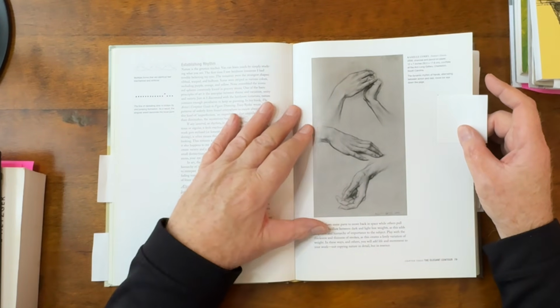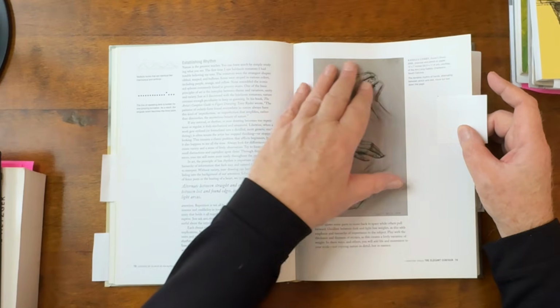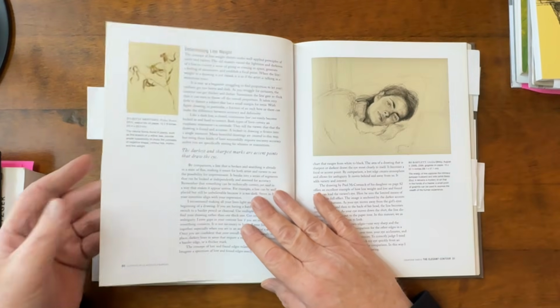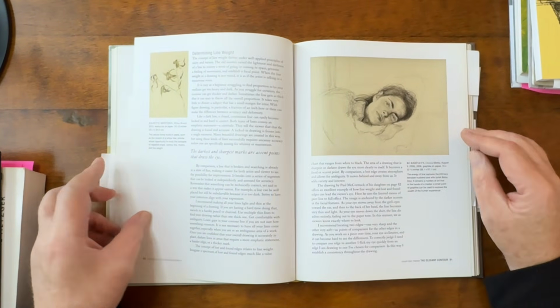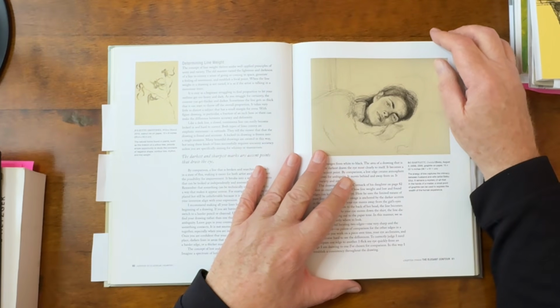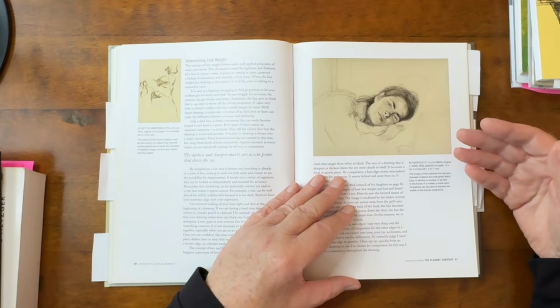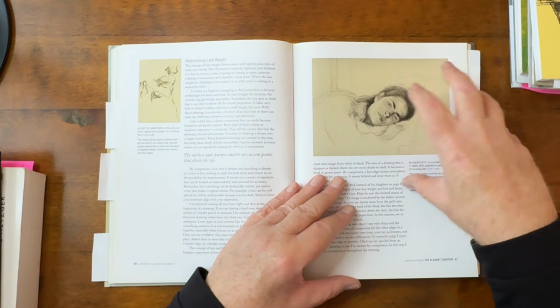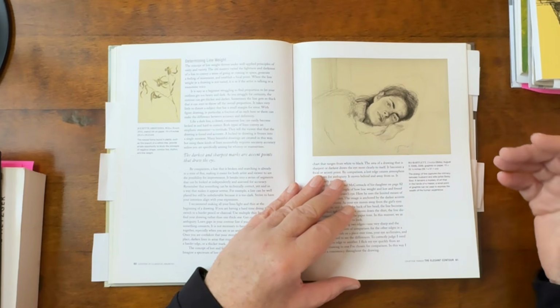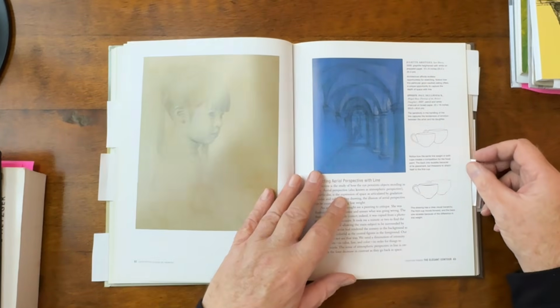So what I like is that she gives examples of drawings, either classical or maybe more contemporary, that illustrate what she means when she says, what are the darkest parts of this drawing? Where are the shadows in it? You know, things like that.